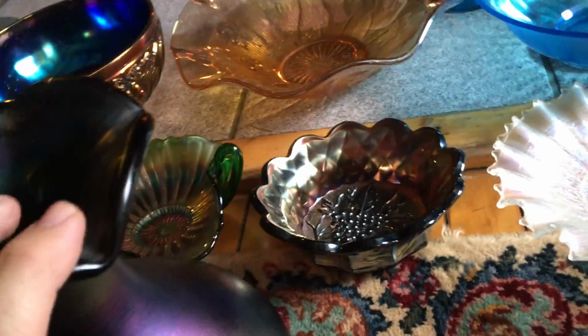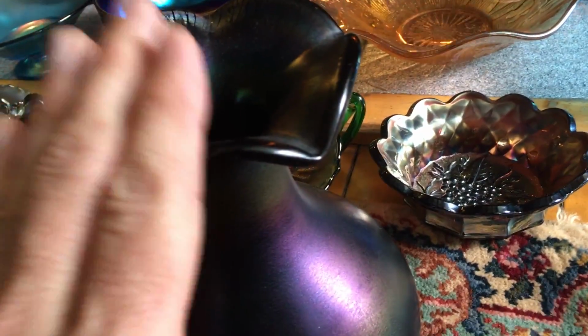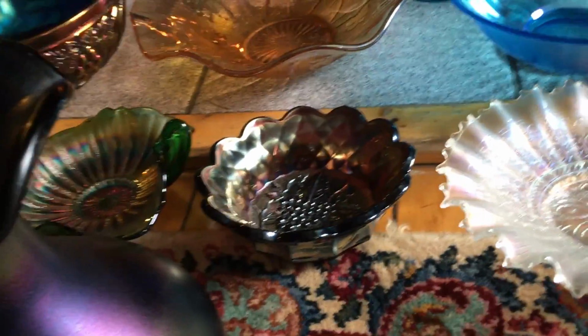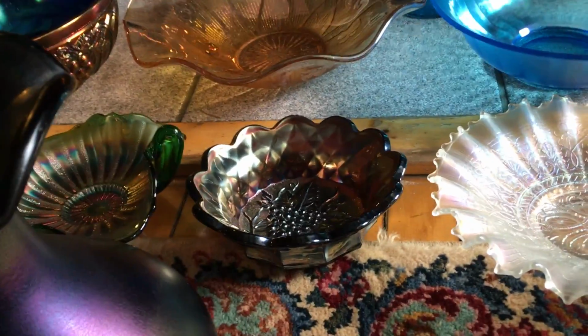Now when this glass was manufactured, it was not called stretch glass. They didn't call it carnival glass. Those are all terms that came later when this glass was being written about and collected in the 1950s, 60s, and so forth. So originally this would just be called iridescent glass. It was often referred to as the poor man's Tiffany. That's what they would call Carnival Glass, because the glass companies were trying to emulate the work that Steuben was doing and the work that Tiffany was doing.